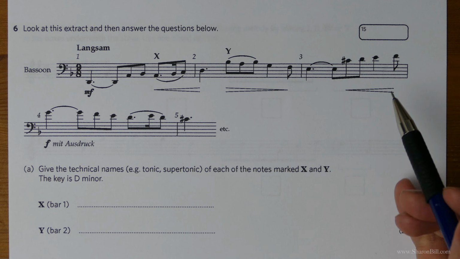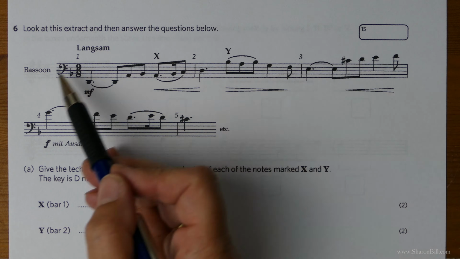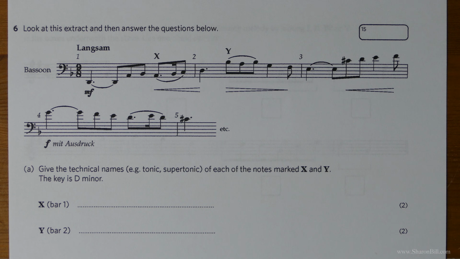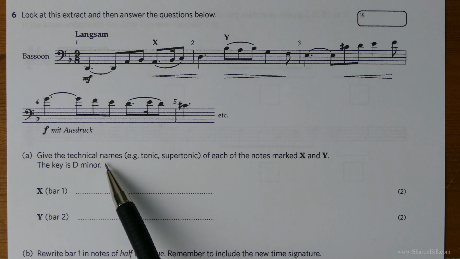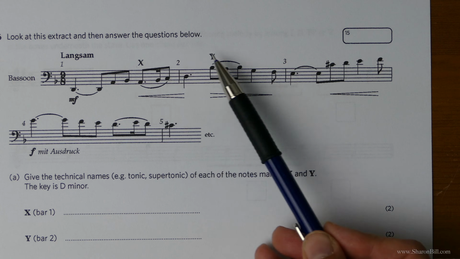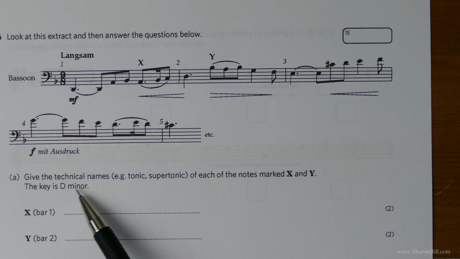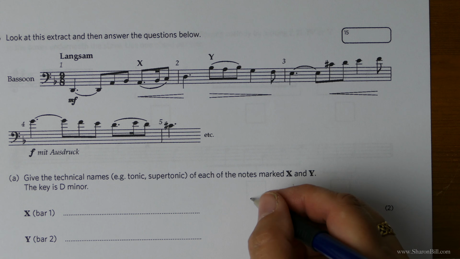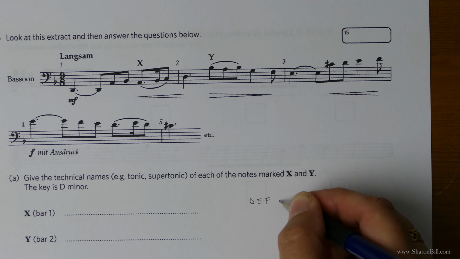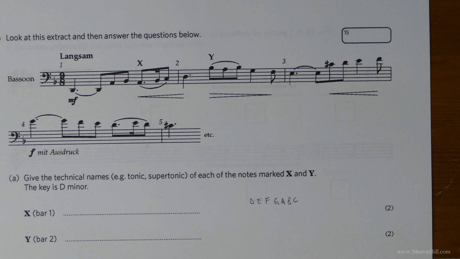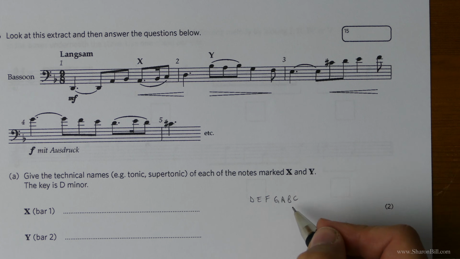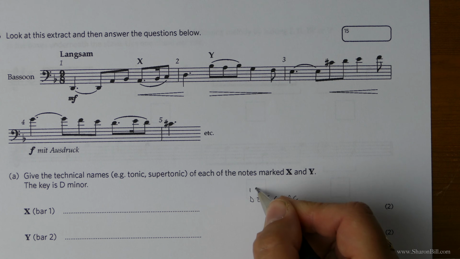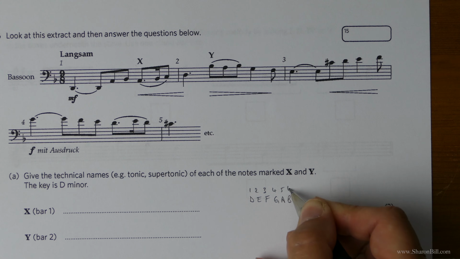So again, we're referring to this extract of music here and we're answering questions. So let's see what 6A asks of us. Give the technical names of each of the notes marked X and Y. It even helpfully tells us that the key is D minor. So let's just mark out the degrees of the scale. So we've got the scale D, E, F, G, A, B, C. Of course there'll be flats and sharps and things, but the extract will deal with that. We don't need to worry about it. So we've got degrees 1, 2, 3, 4, 5, 6 and 7.